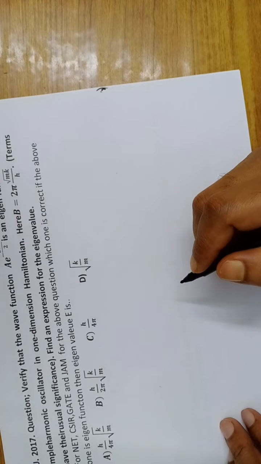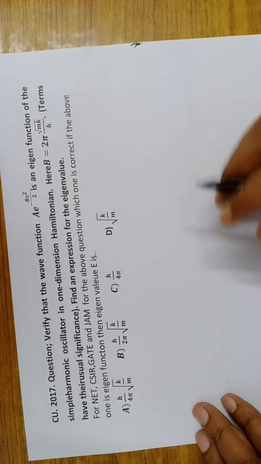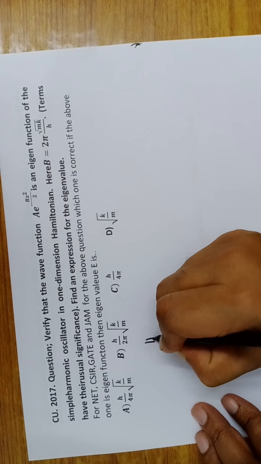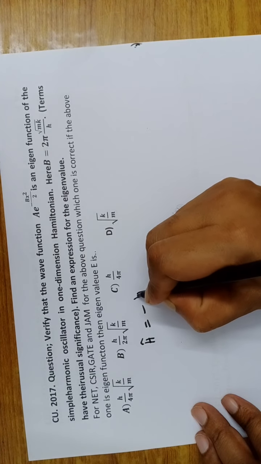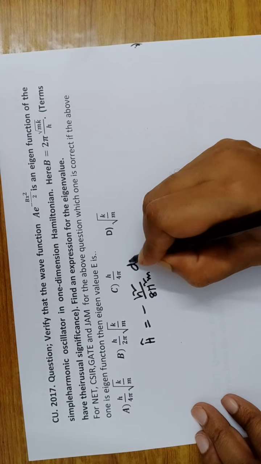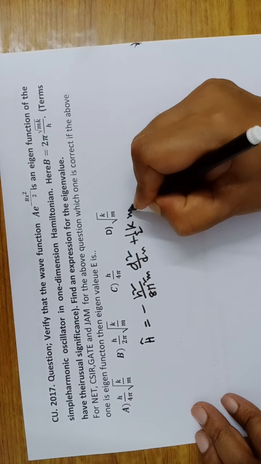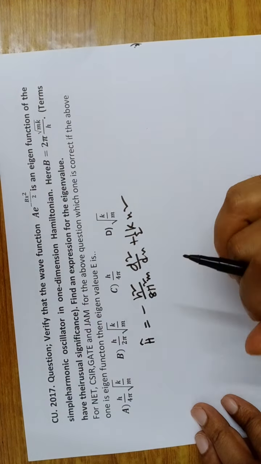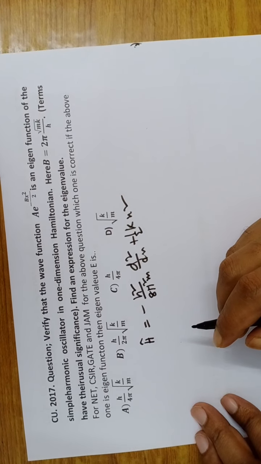So what will be the answer? The Hamiltonian for the simple harmonic oscillator is equal to minus h square by 8 pi square m d2 by dx2 plus half k x square, where half k x square is the potential energy operator and the first term is the kinetic energy operator.